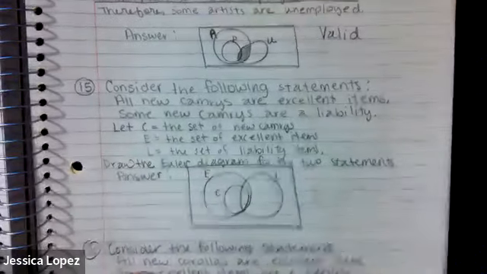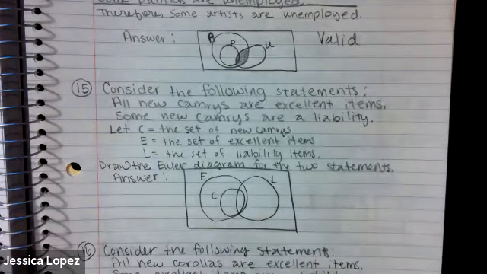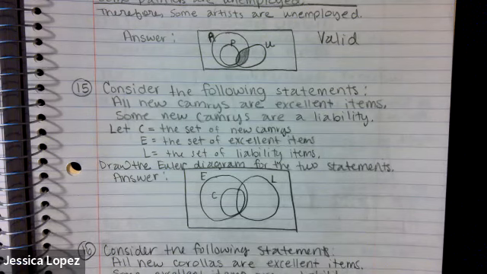Now, number 15 says, consider the following statements. All new Camrys are excellent items. Some new Camrys are a liability. Let C equal the set of new Camrys. Let E be the set of excellent items. Let L be the set of liability items. Draw the Euler diagram for the two statements.